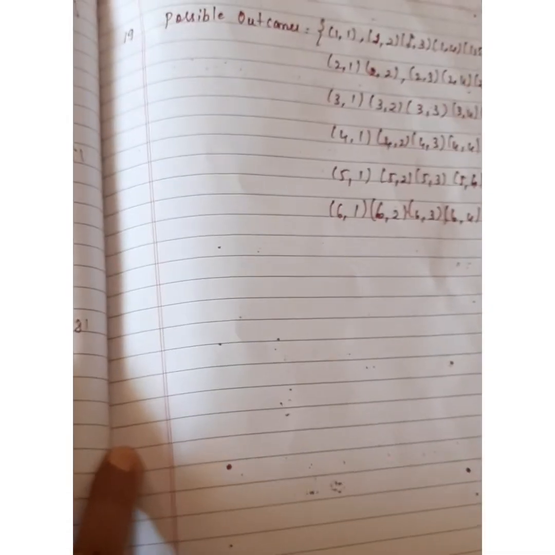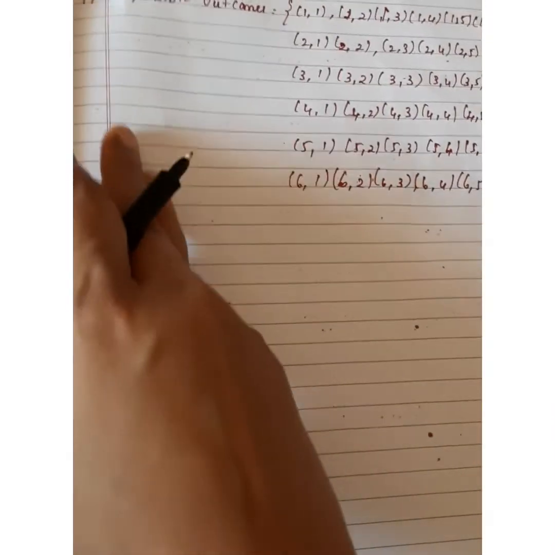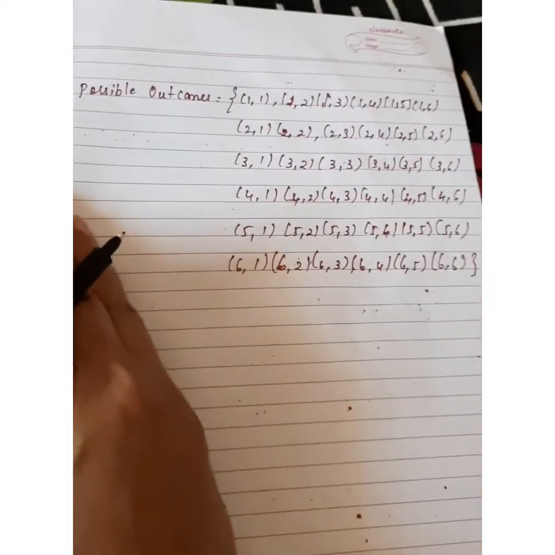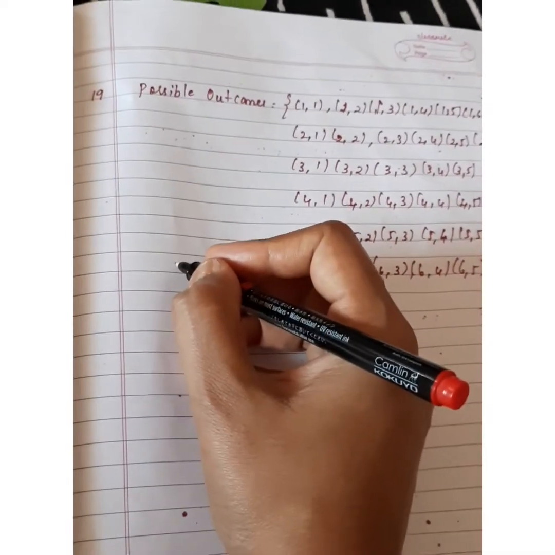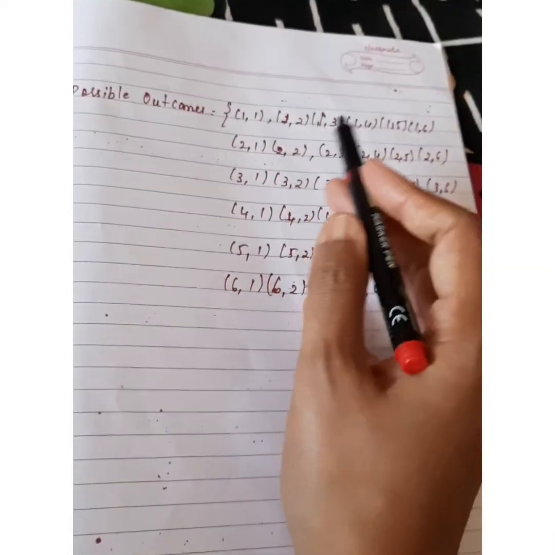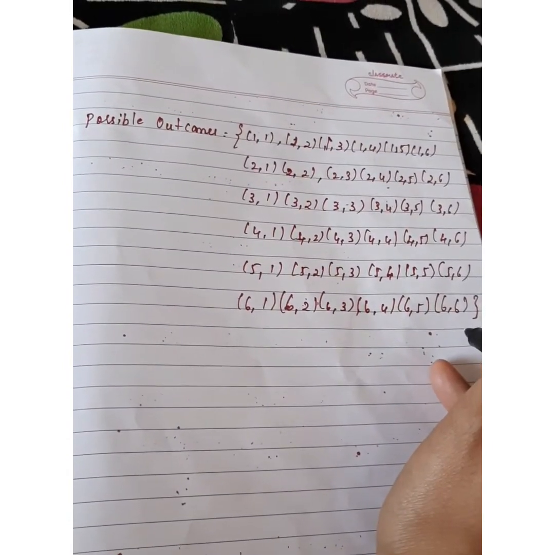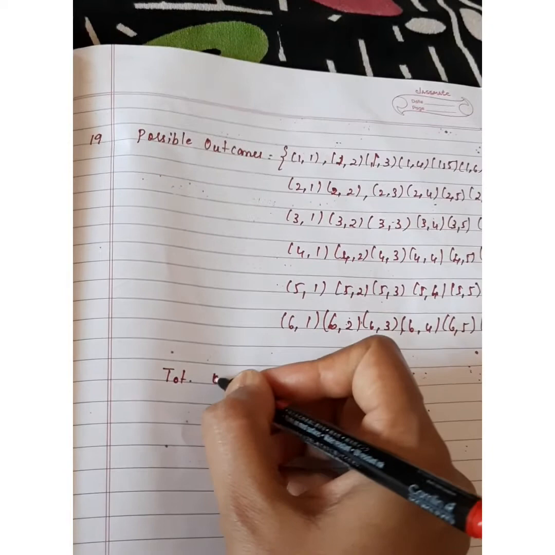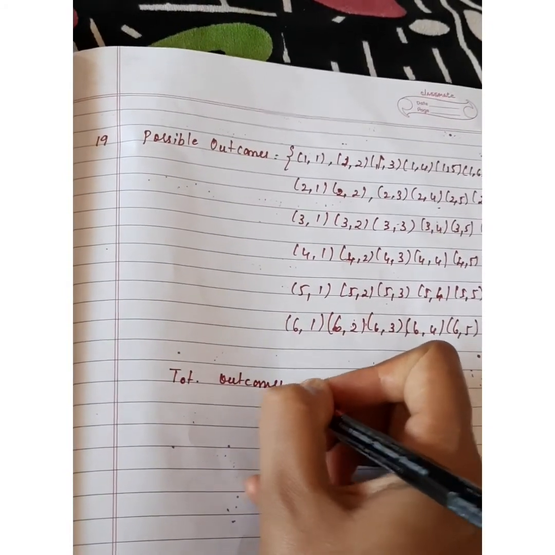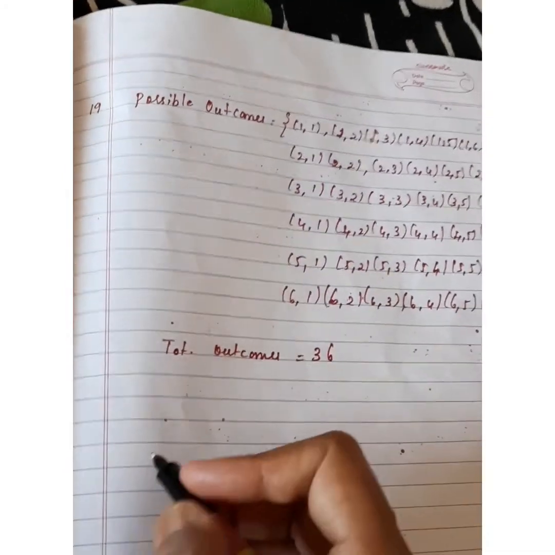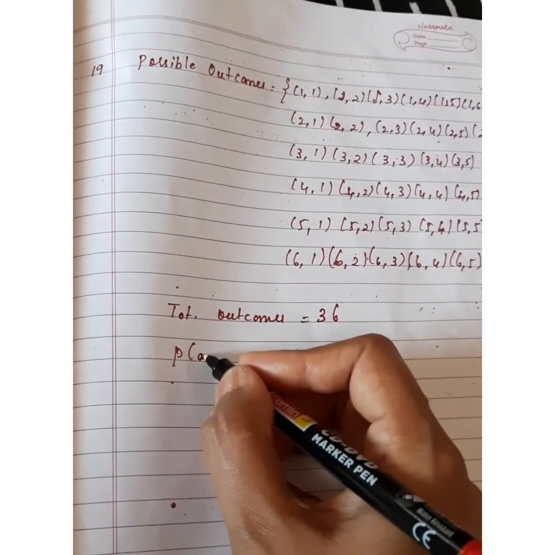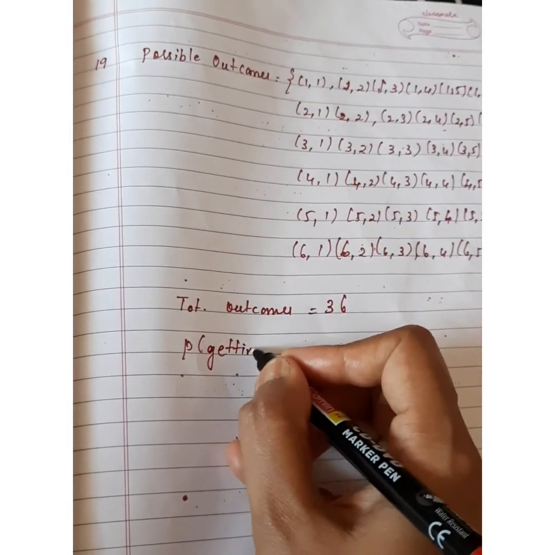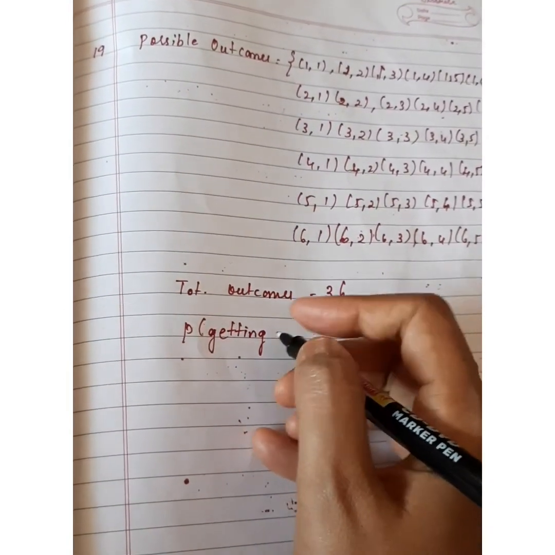Then question number 19. So if you roll 2 dice, the possible outcomes are going to be all the combinations listed here. 1, 1 we can get, or 1, 2, or 1, 3. So it goes on up till 6, 6. So total outcomes are 36. You can see here 6 possible counts, 6 different possible things. So 6 into 6 is 36.